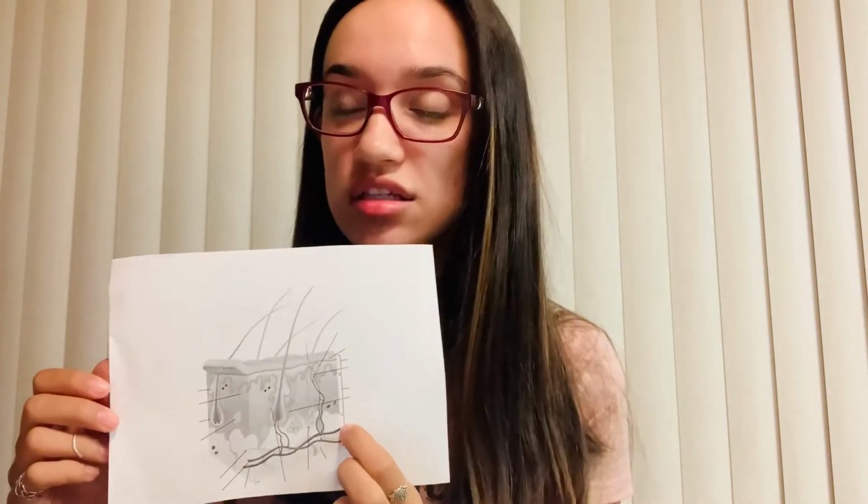The adipose tissue here is in charge of storing excess energy in fat. It is in charge of insulating the body during the cold, and it can produce heat.